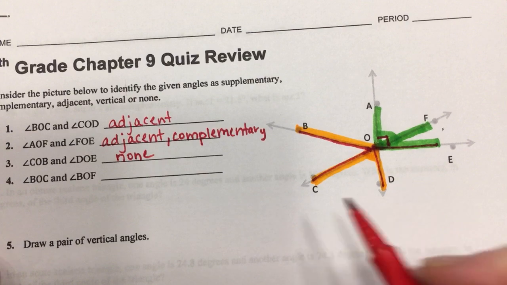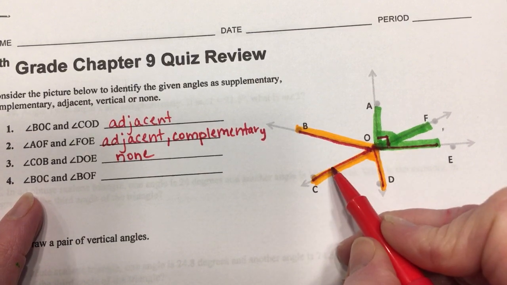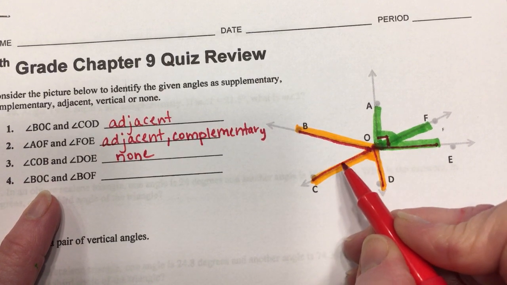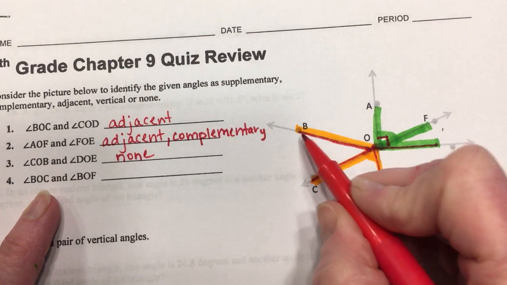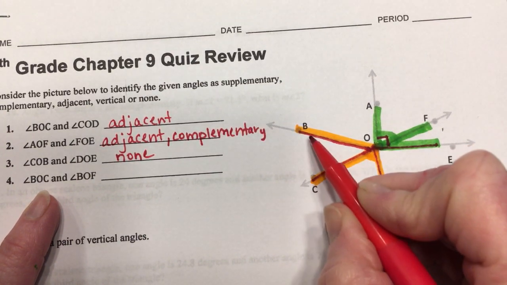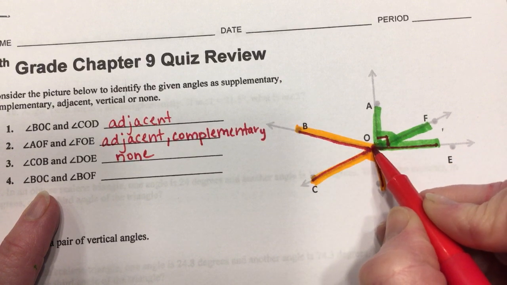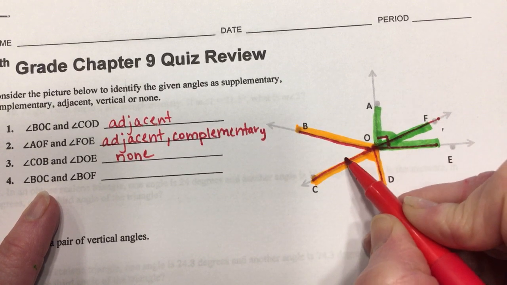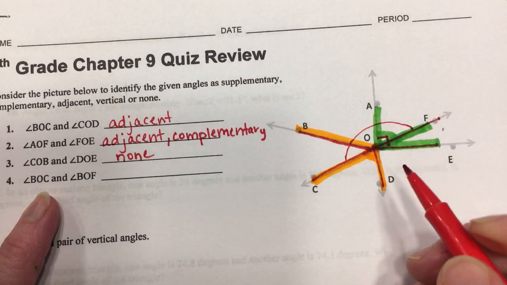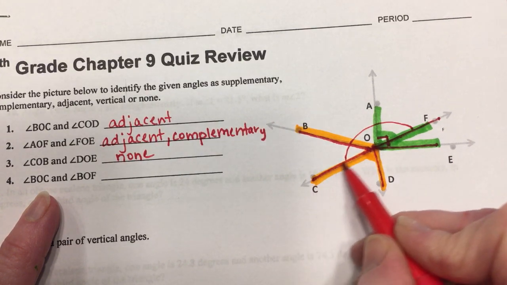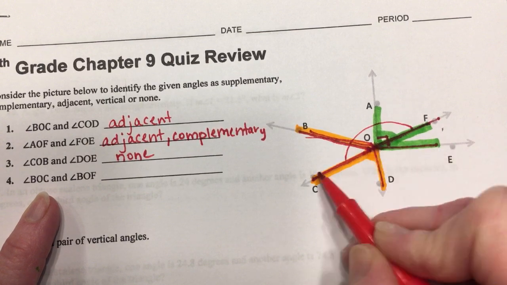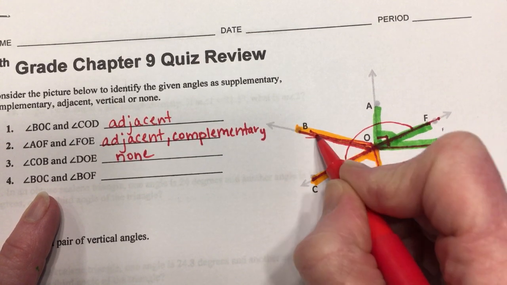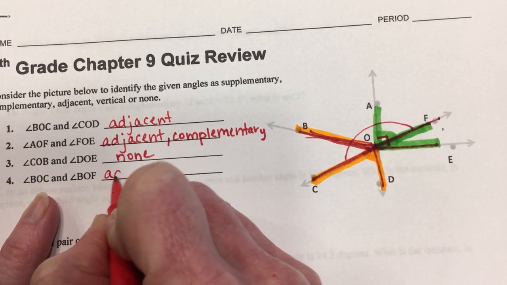And then the last one is BOC. So again, BOC, this angle right here, with BOF. All right, so this is getting really messy, but BOC is this one right here, and now I'm doing BOF, this one right here. That's this entire angle right there. All right, so if this one here is sharing a side with this one here, then that means they have this part in common, so they're adjacent.